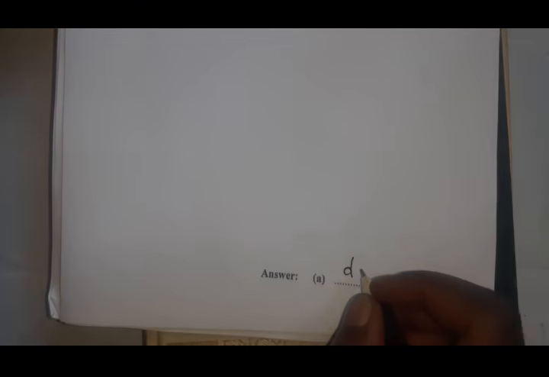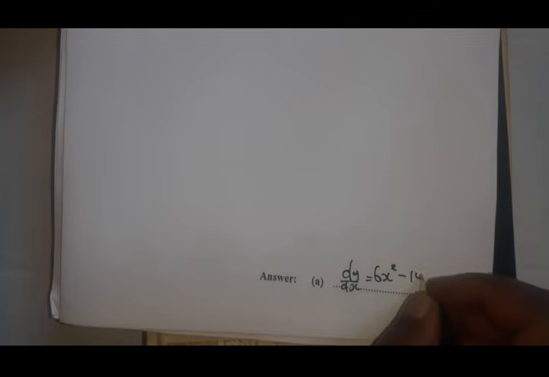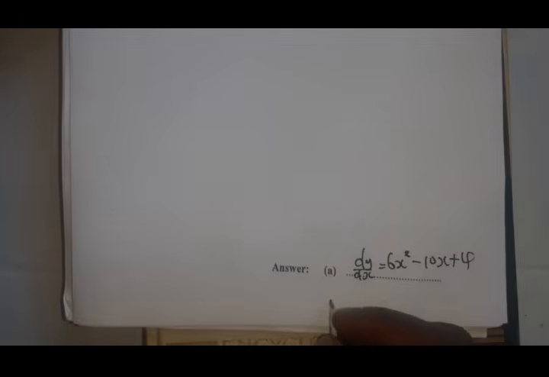So this is what we're going to get here. Okay? So the answer for (a) is dy/dx is equal to 6x squared minus 10x plus 4. I'm sure I'm supposed to have (b) here also.